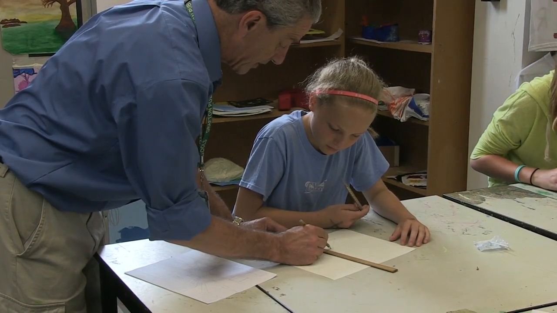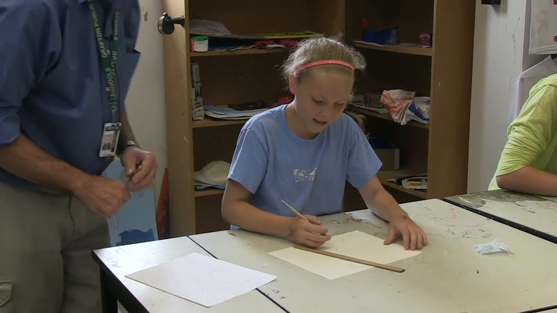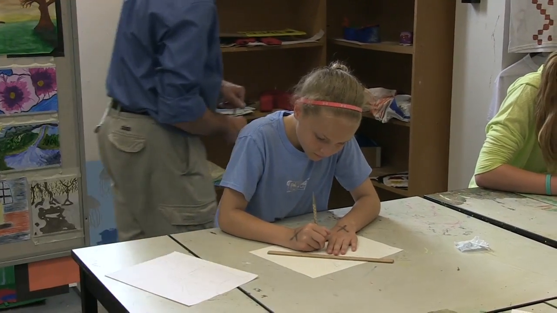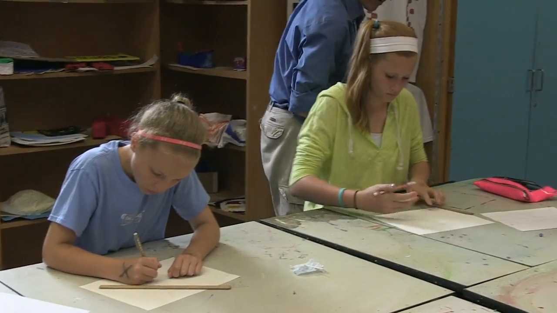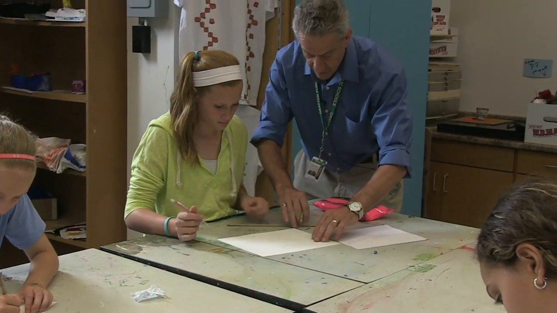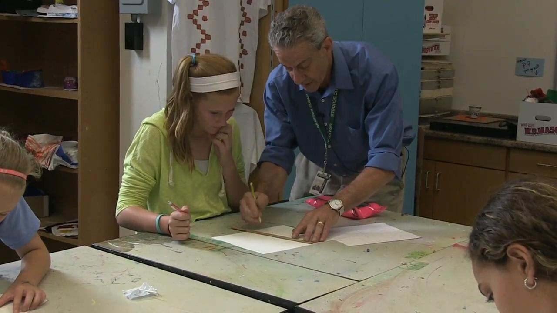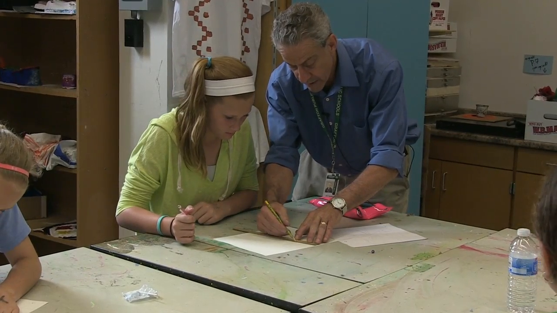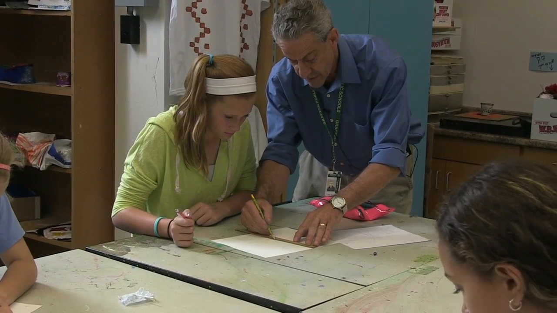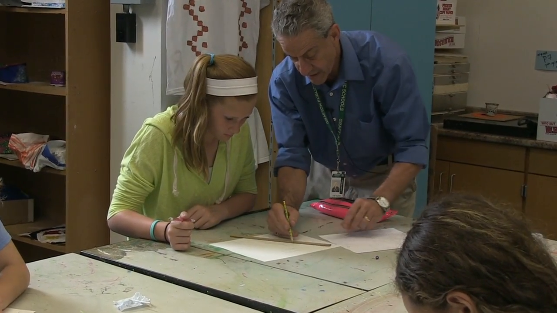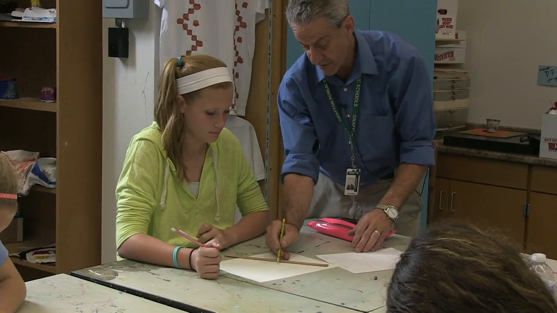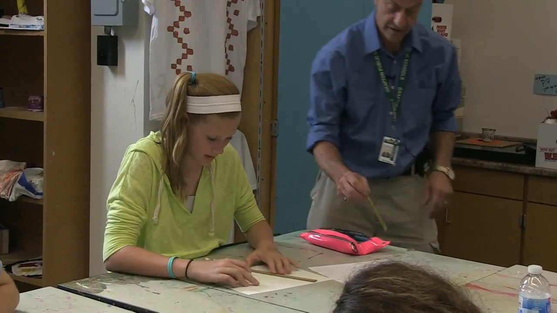Alright, this line should be parallel to that. Okay. Thank you. Yeah, very good. Make sure that the sides of your windows all angle down to there. It's good to make real light lines, so any other windows below that one get smaller and smaller every time. Just like it did.